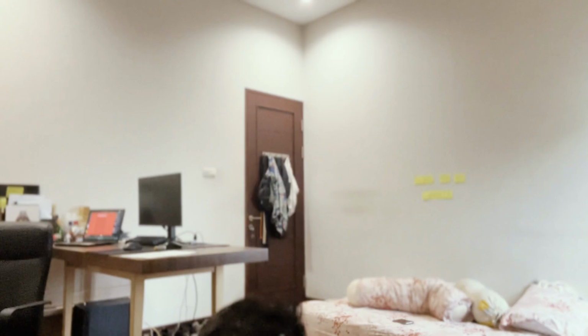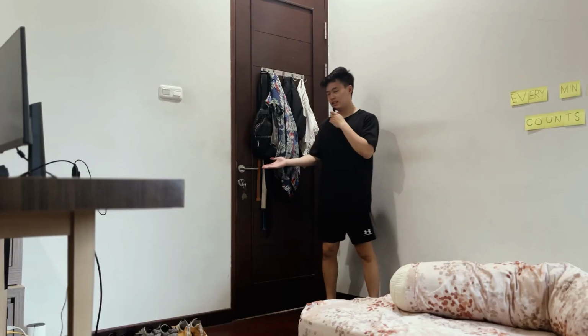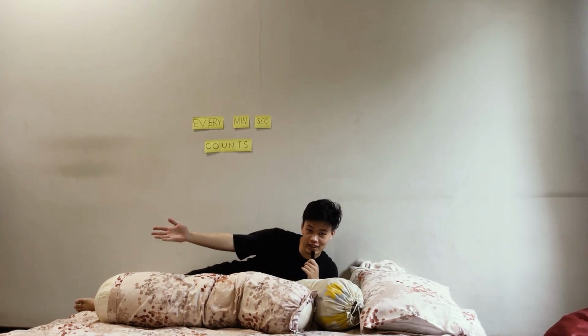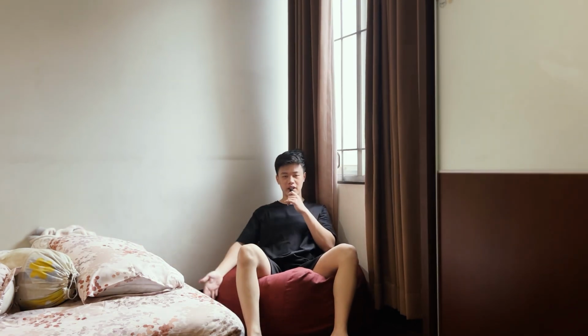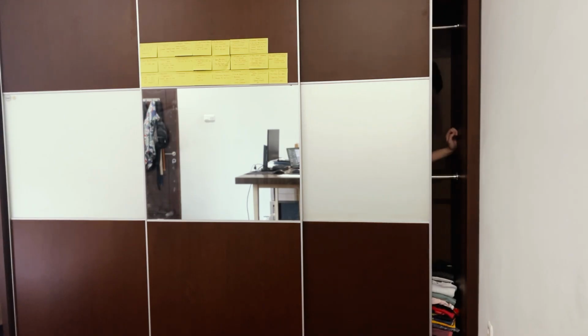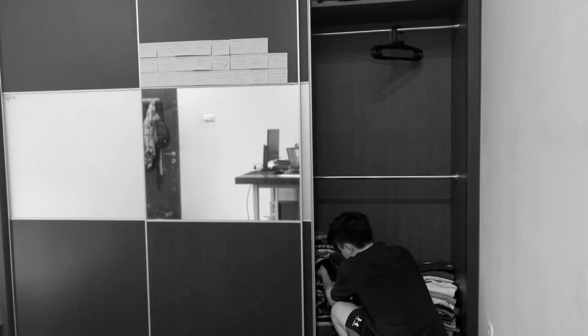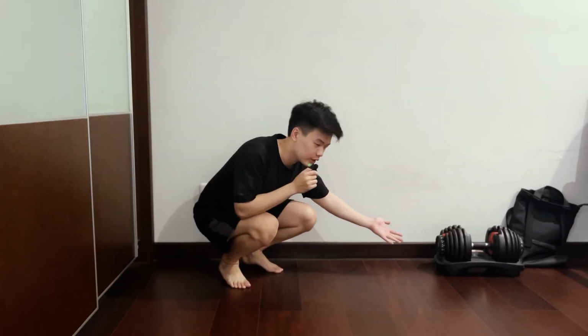Hi, so this is my bedroom. Door, my bed, my favorite spot, my closet, my workout area, my office. As you see, I'm going to redesign everything and build everything myself, and I might even share some tips along the way.